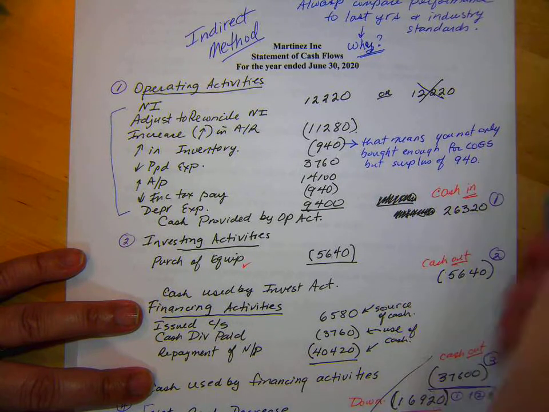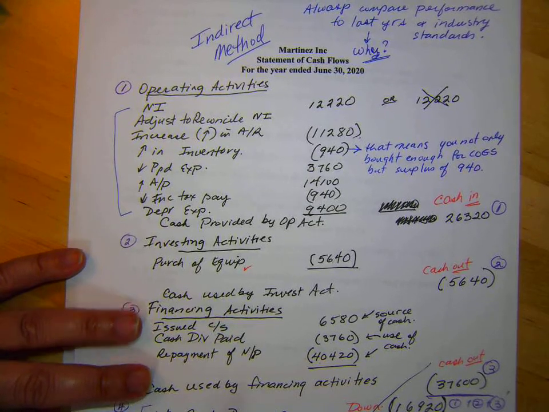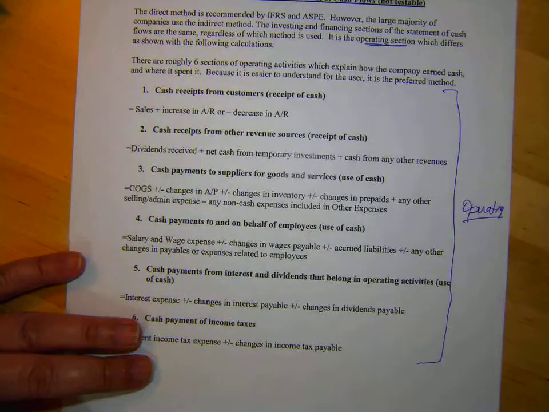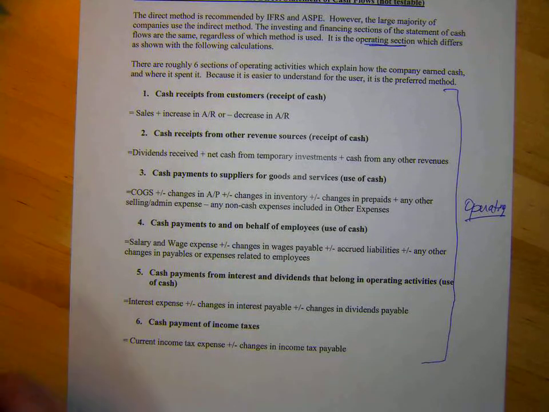So it's like you're stockpiling it. So that's why we increase it, because cost of goods sold, which is on the income statement, doesn't tell us enough about how much we actually shelled out in inventory. That's why. So that makes much less sense than cash payments to suppliers for goods and services.